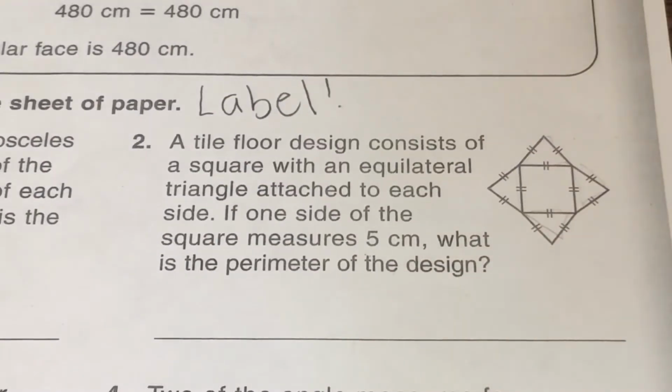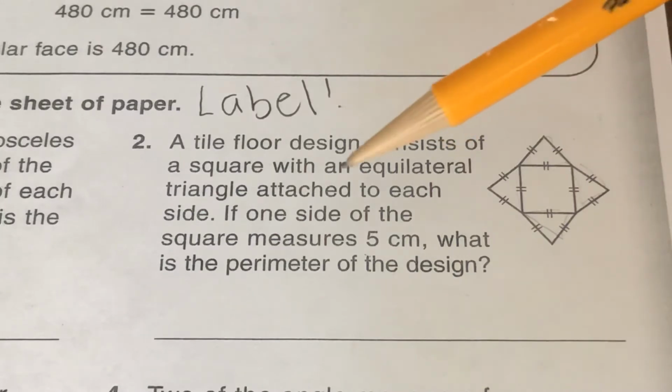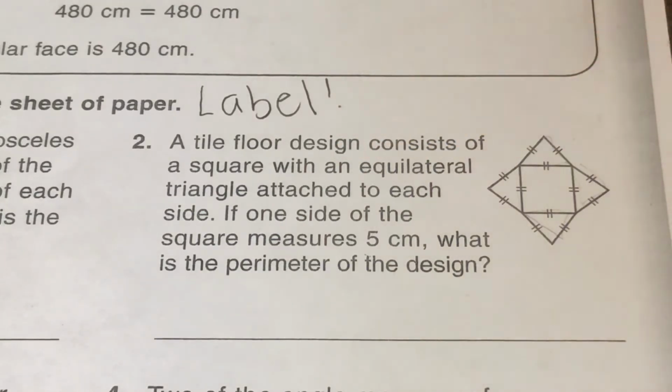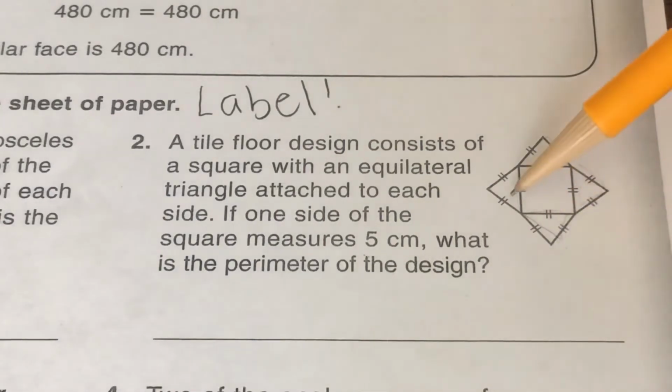All right, number 2 looks a little bit harder, but if you just listen to what's going on here, not so bad. A tile floor design consists of a square with an equilateral triangle attached to each side. We can see that here. Here's a square, and each side has an equilateral triangle. Equilateral, remember, all sides are equal. If one side of the square measures 5 centimeters, what is the perimeter of the design?